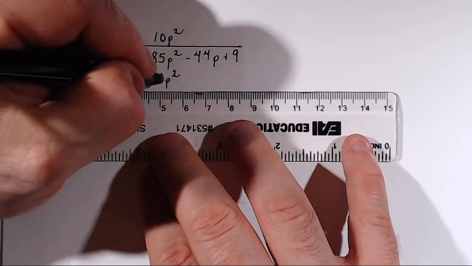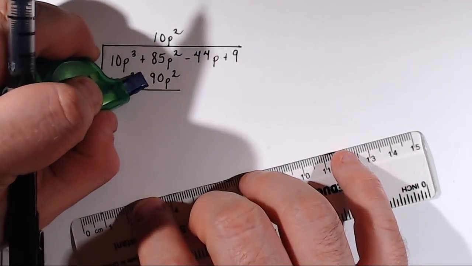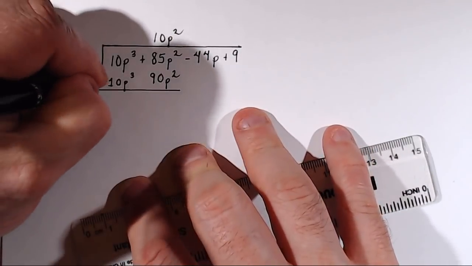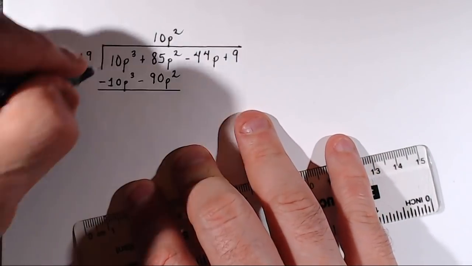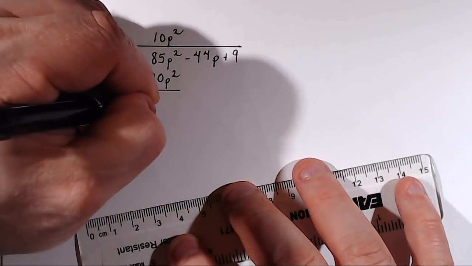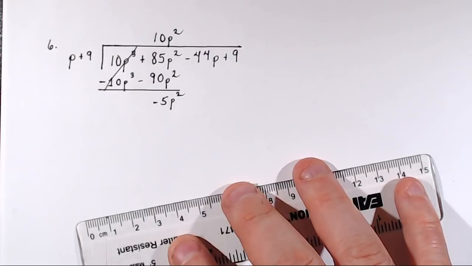Draw a line, change the signs. The first terms cancel, and the second terms add to negative 5p squared.